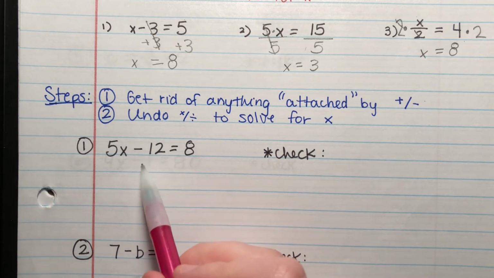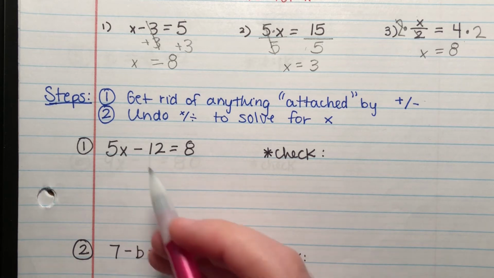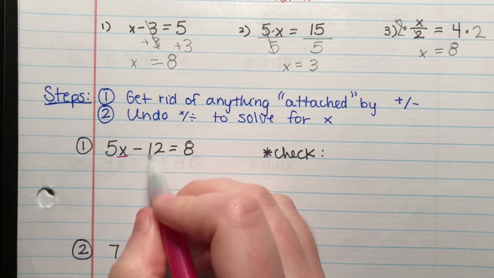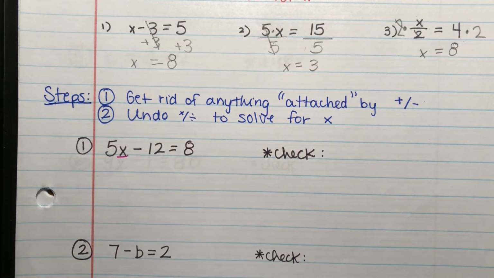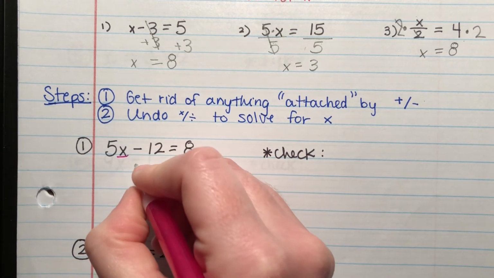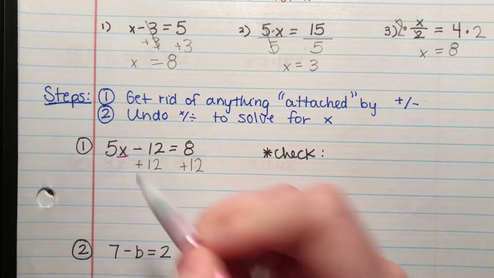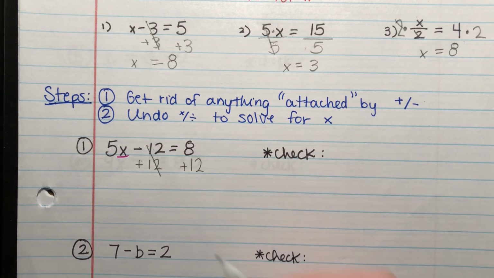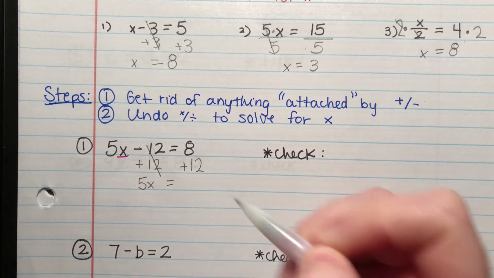All right, so if my first step is to get rid of anything attached by addition or subtraction, well, I want to get x by itself here, right? I want to get x all by itself. So I've got to get rid of all these other numbers over here. First, let's get rid of this one, anything attached by addition or subtraction. So I'm going to add 12 to both sides, because the opposite of subtraction is addition. And I know that negative 12 plus 12 is going to be 0. So I'm left with 5x on this side. 8 plus 12 is 20.